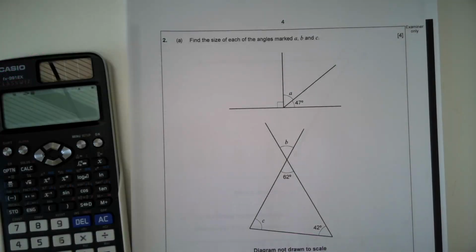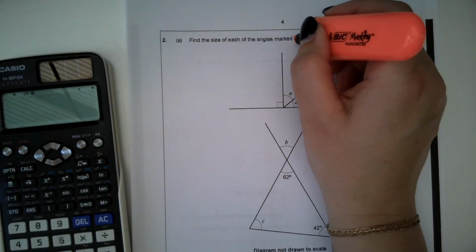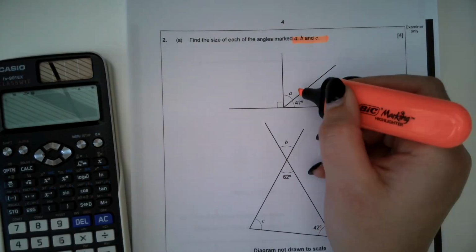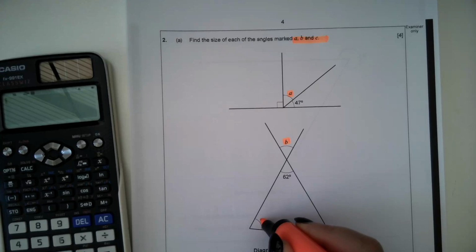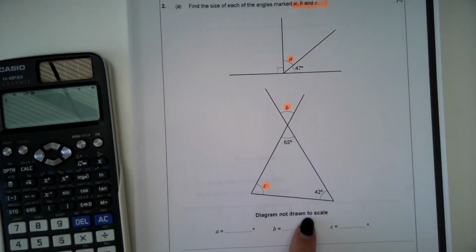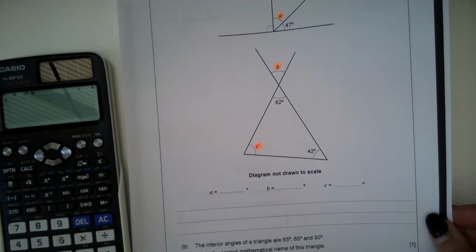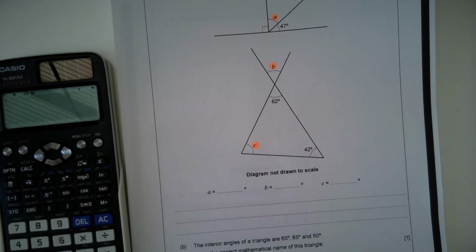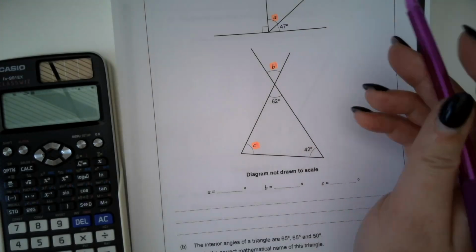(2A). Find the size of each of the angles marked A, B and C. So we're trying to find A, B and C. It tells us that the diagrams are not drawn to scale, so we can't measure anything directly from them. So we're going to need to use our angle facts, guys, okay? So I'm going to start by working out A.